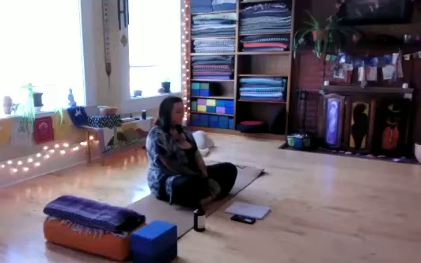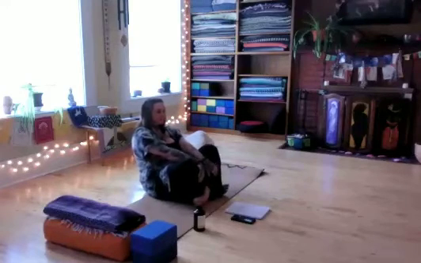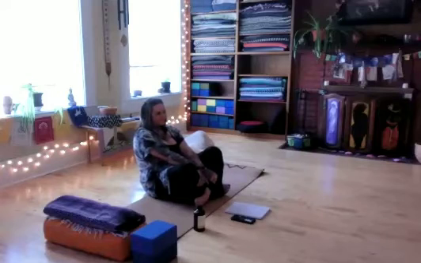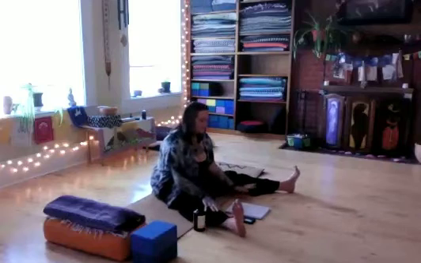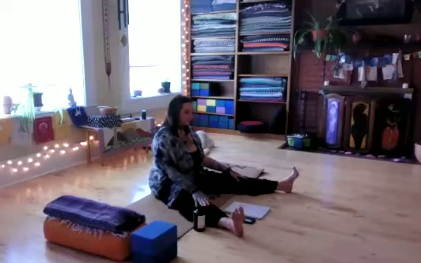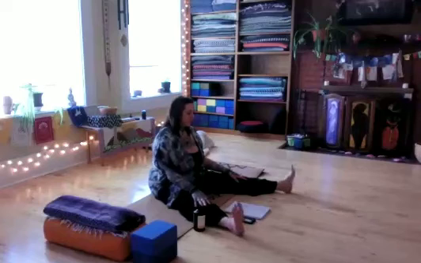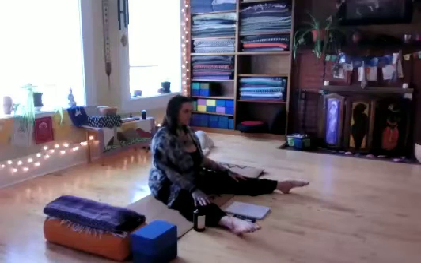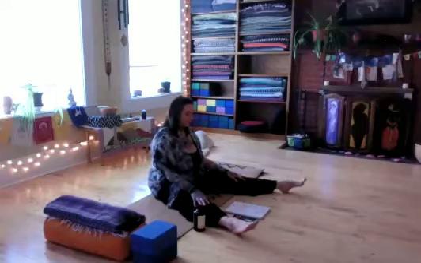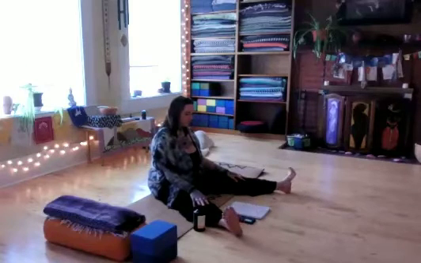When you're ready, come to a seated position. We'll bring the legs out to a V to start. Just point and flex our toes. Begin to kind of wake our ankles up, maybe doing a few little circles here.